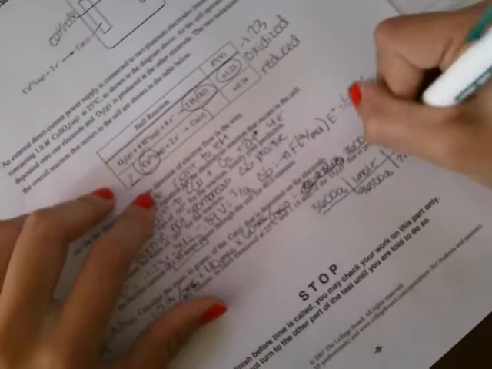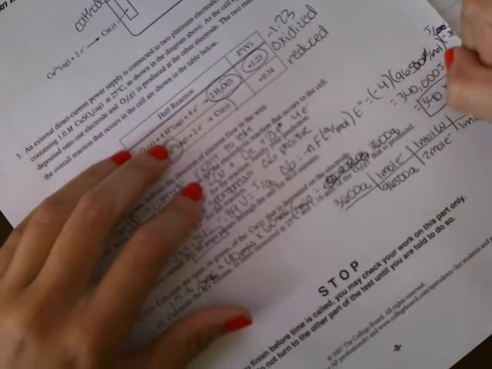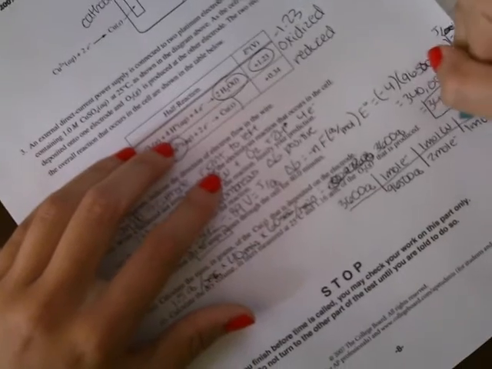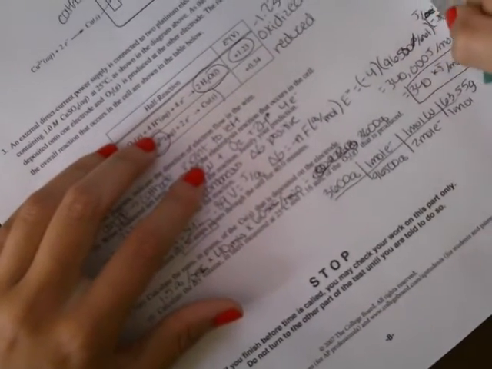And for every 1 mole of Cu, we have 63.55 grams, which we can find by looking at a periodic table. If we plug that in, we'll find that it equals 1.19 grams of Cu. So that's our mass of Cu.